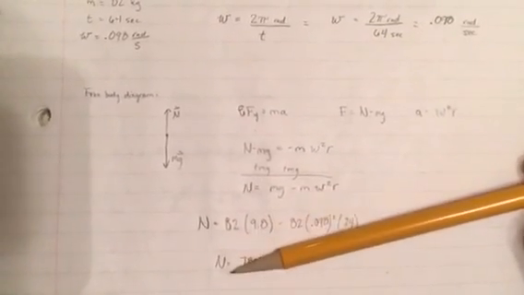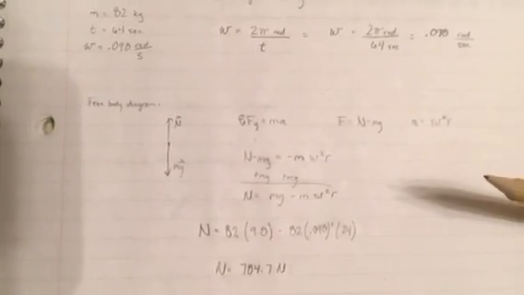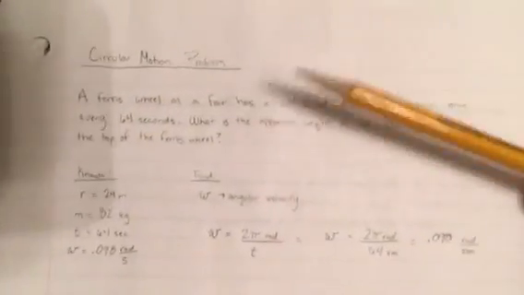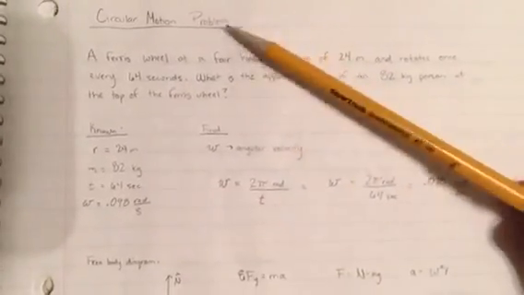And plug it in your calculator, and what you get is your apparent weight, which is your normal force, equals 784.7 newtons. And that is how you figure out the apparent weight of a person using circular motion.